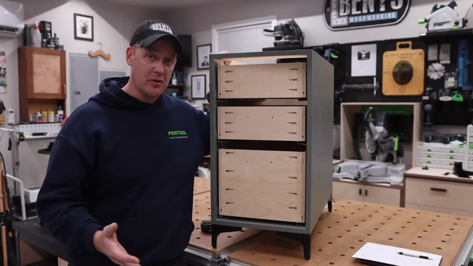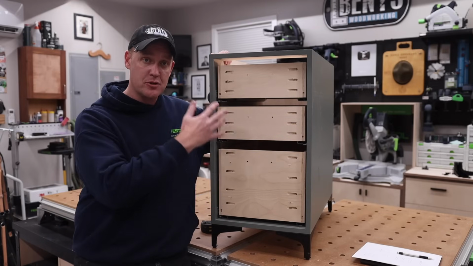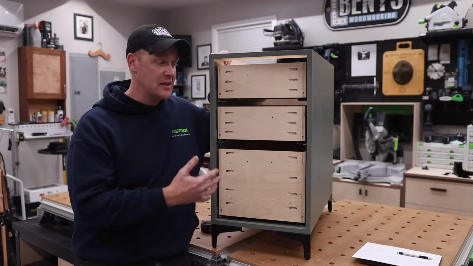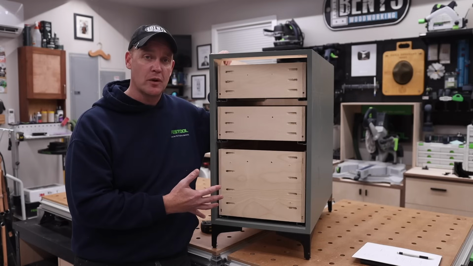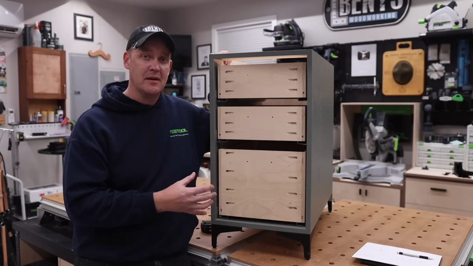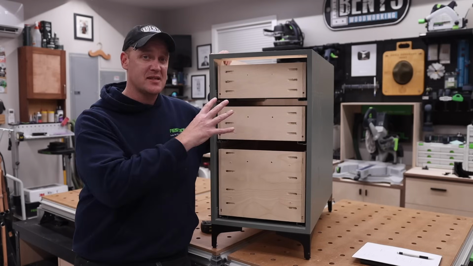So if you're somebody that struggles with this, give this a shot next time. Measure the total height of the interior portion of your cabinet, then determine how many drawers you want, and then just start doing some math to see if the numbers work out. Once you get an idea of how big you want the drawers and you see what the numbers turn out to be, you can always adjust from there to fit the situation that you're in.